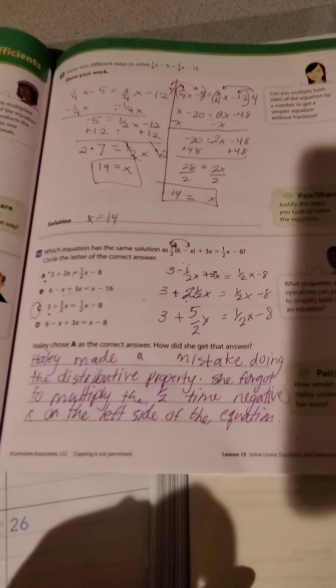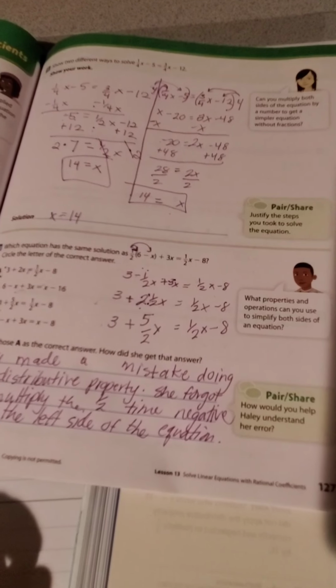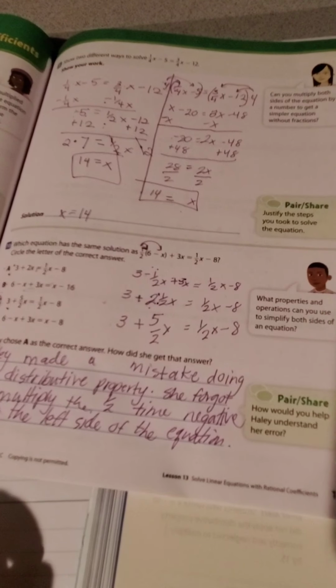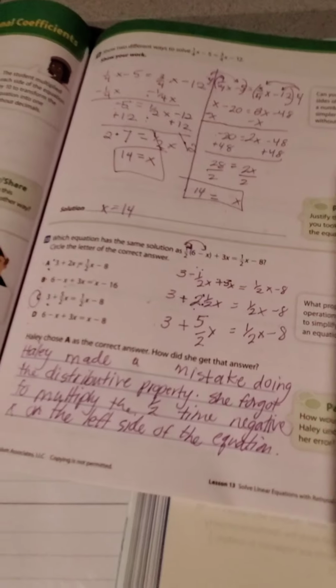Okay, so that completes our lesson for today. Today, your assignment is to complete pages 145 and 146 out of your Ready Math practice book. Let me take a look at those really quick.